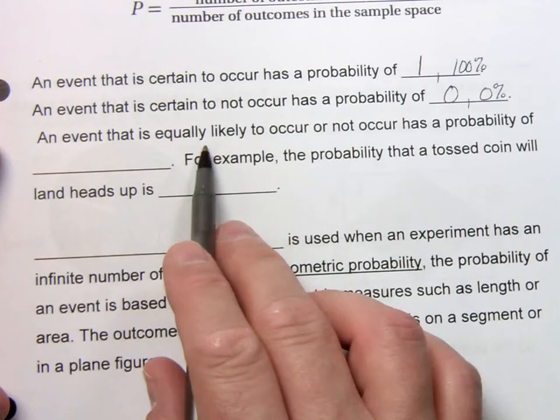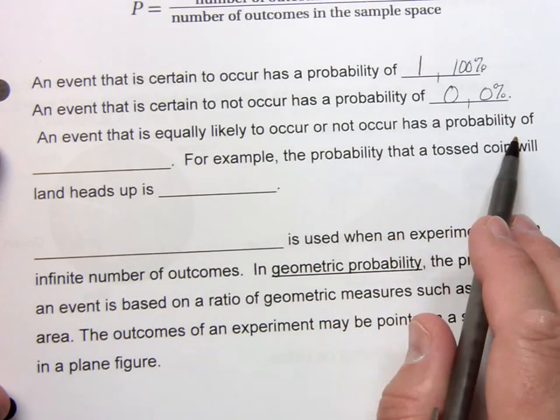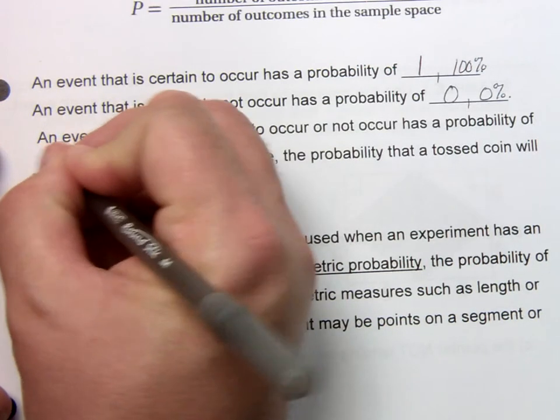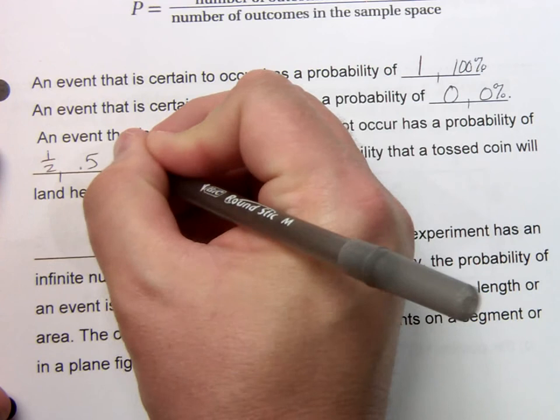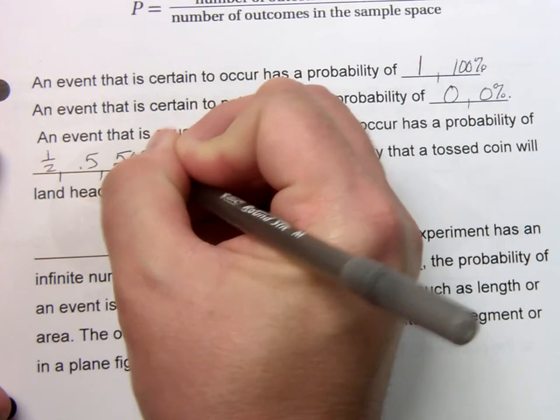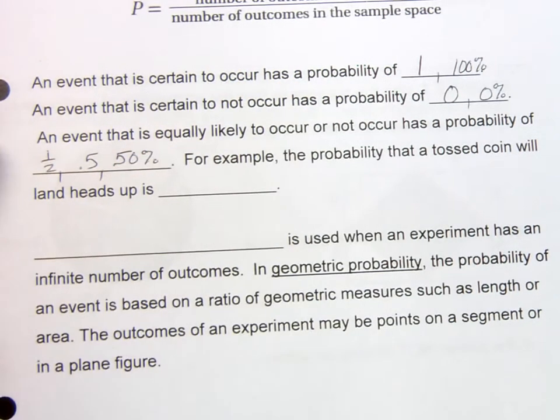An event that is equally likely to occur or not occur has a probability of 1/2, 0.5, or 50%. Those are all the exact same thing, just written in a different way. But a lot of times if something is equally likely to occur or not occur, we say it's 50-50. It's got a 50% chance of occurring and a 50% chance of not occurring. So that's a 1/2, a 0.5, or 50%. These are all saying the exact same thing.